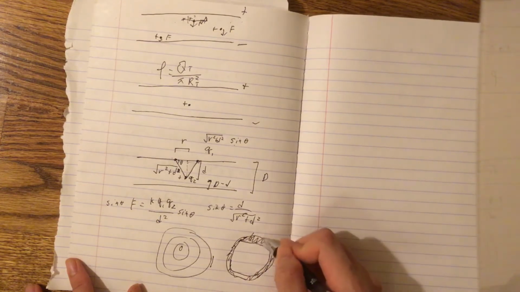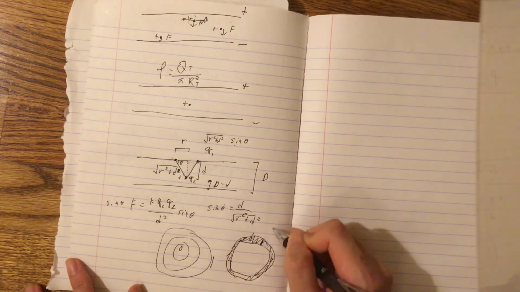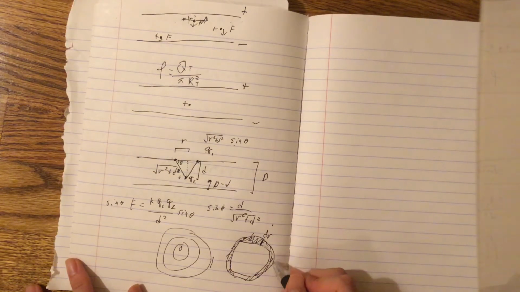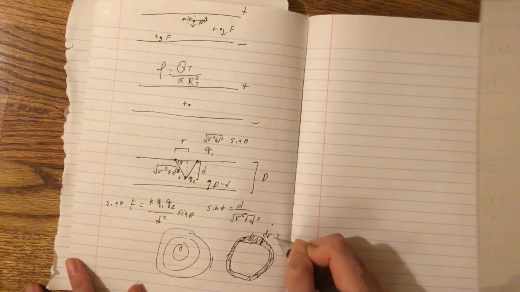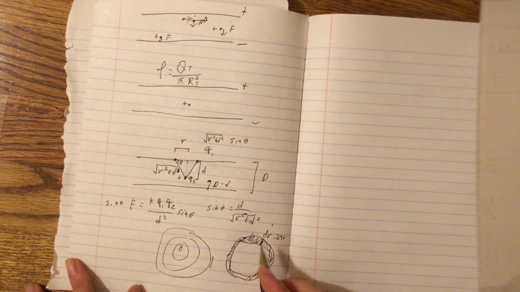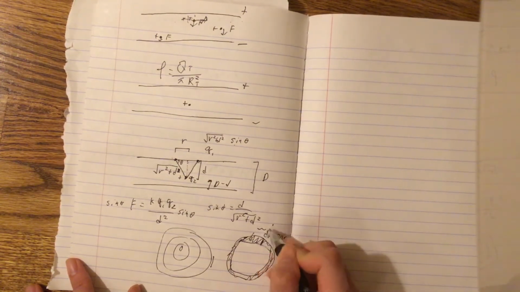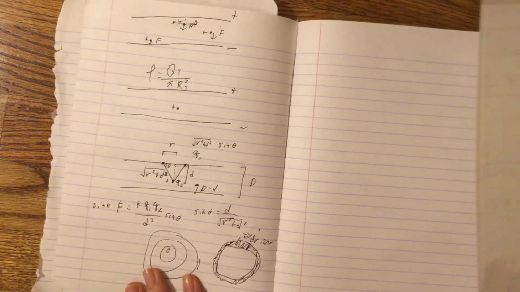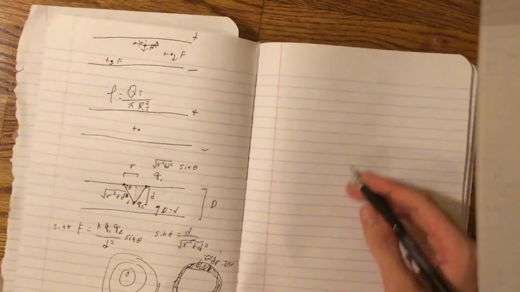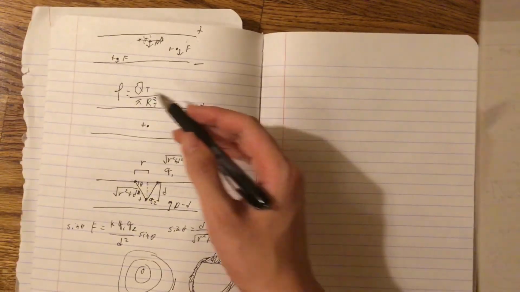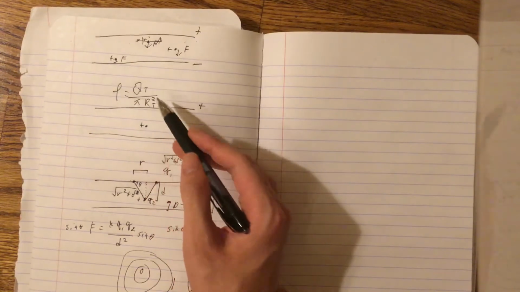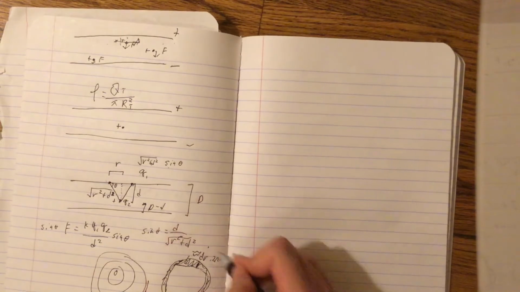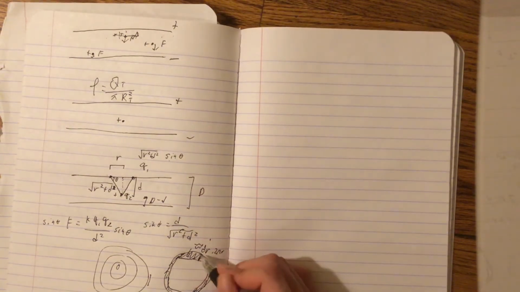We'll make the width of this ring dr, and obviously the circumference would be 2 pi r. So this area right here would be roughly dr times 2 pi r, and this gets more accurate as dr approaches 0. So we know the area of each of these rings, and we also suppose there's a uniform charge density, or charge over area. So one ring, how much charge would one ring have?